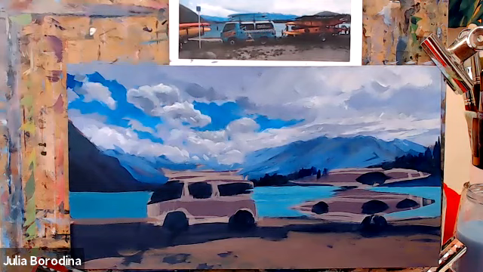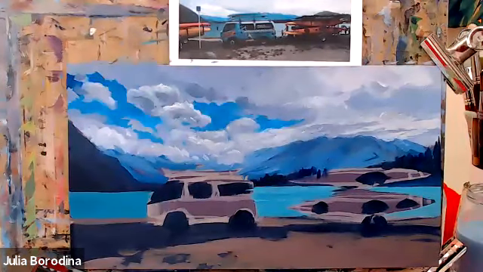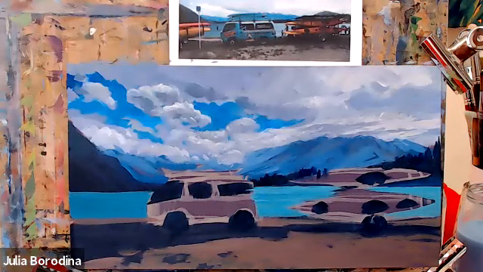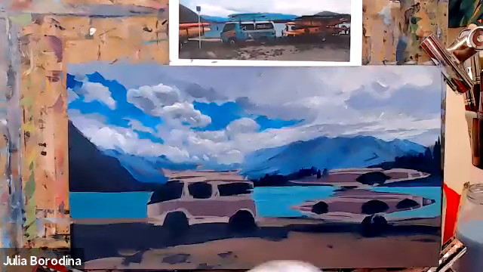So I'll add some yellow. I'm introducing two extra new colors, yellow and crimson, or pinky red. And that's when I'll go for smaller size brushes, but not tiny. I'm still going to paint in big shapes.